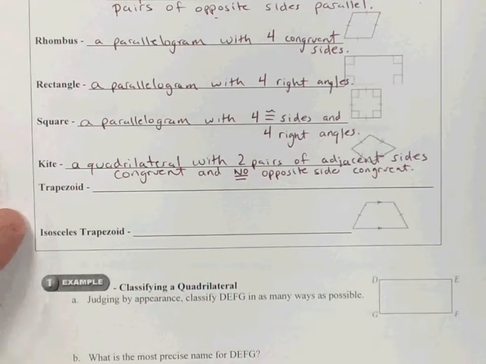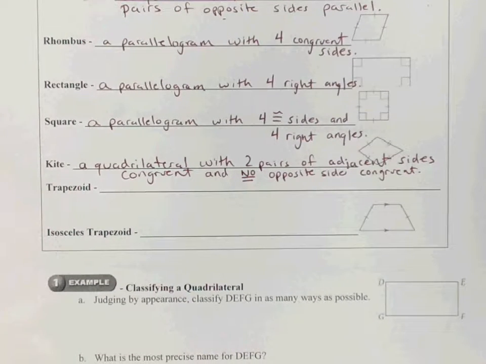Sorry, let me zoom out a little bit for you. And obviously you can pause and replay any of this, or you can look in the book at page 288 and you can find the same information.